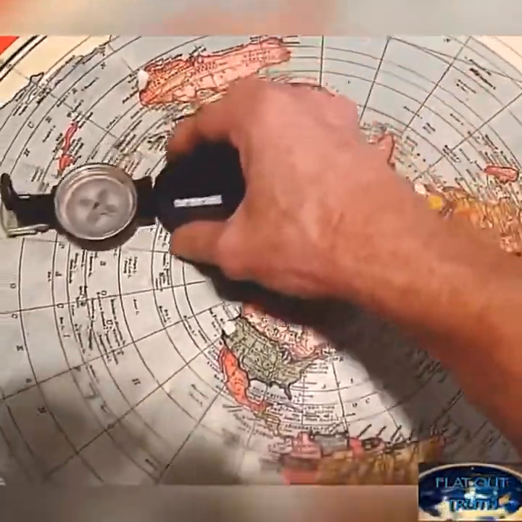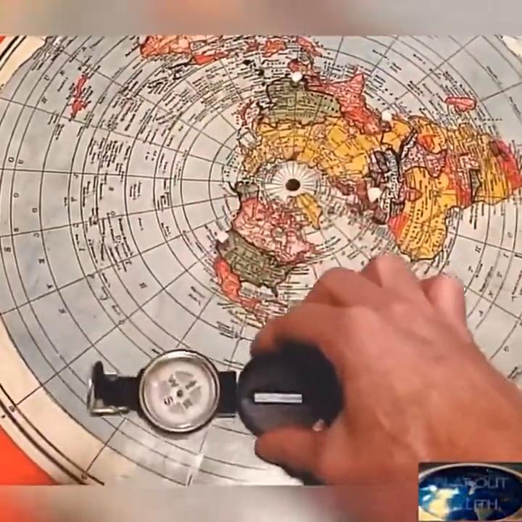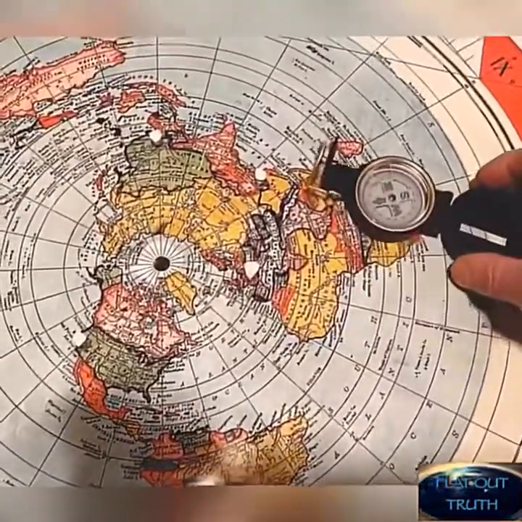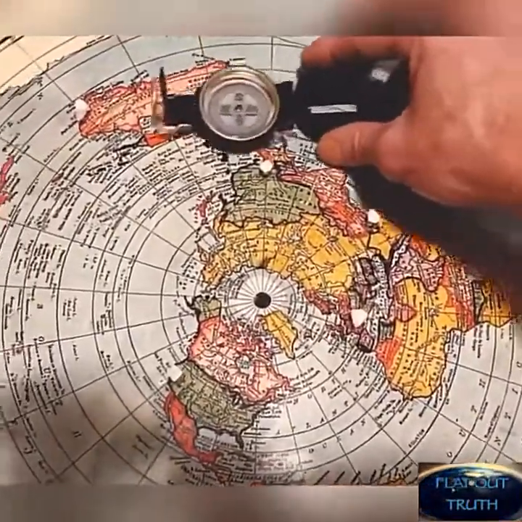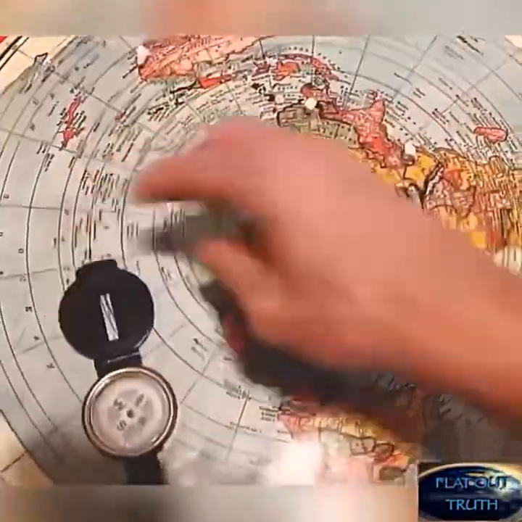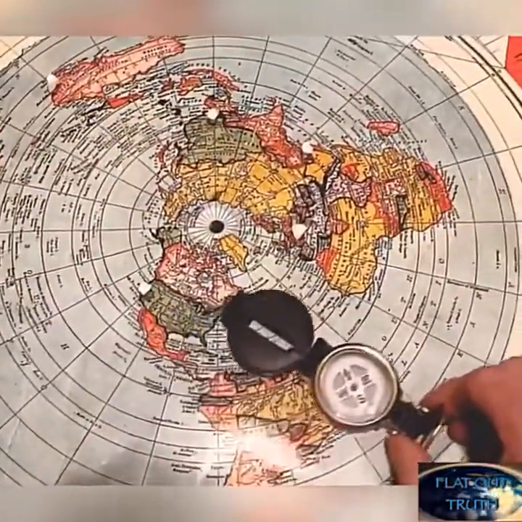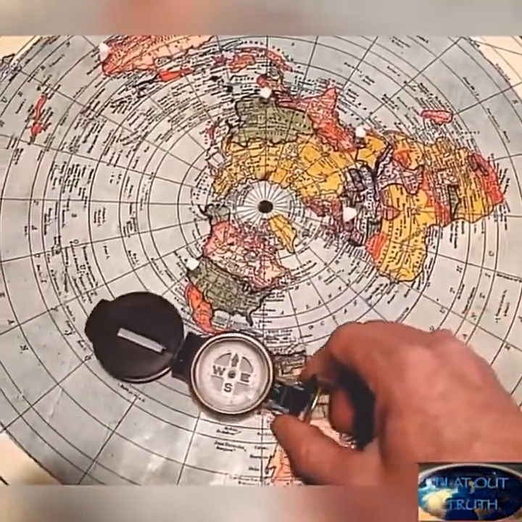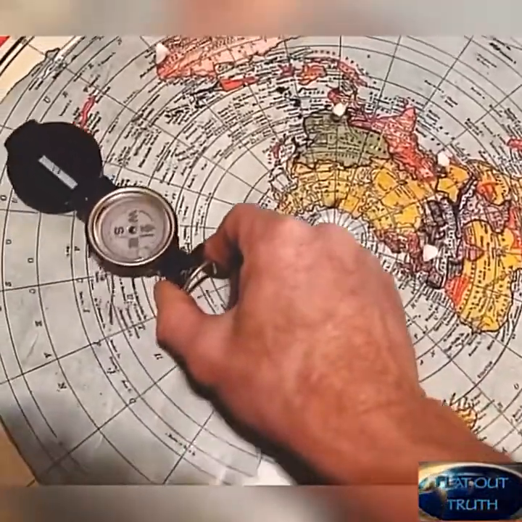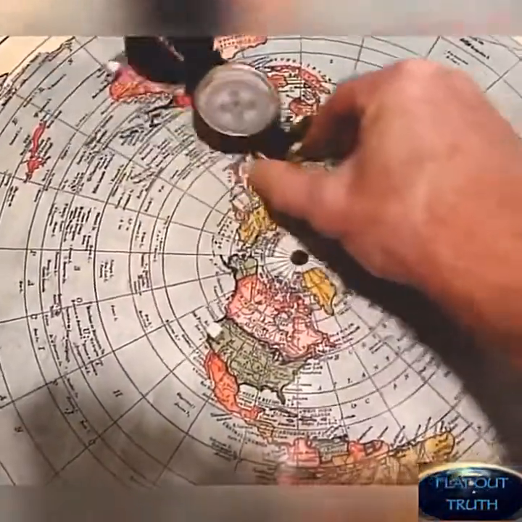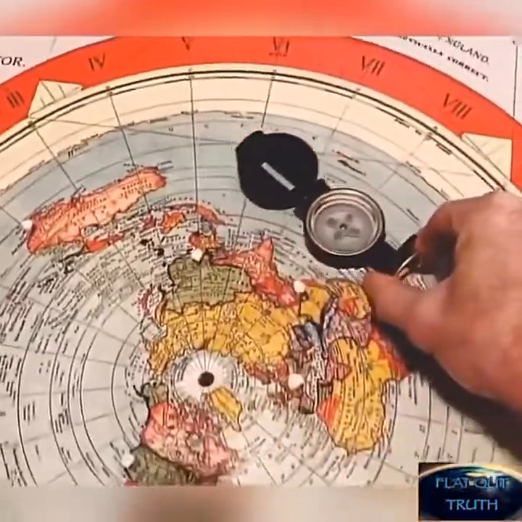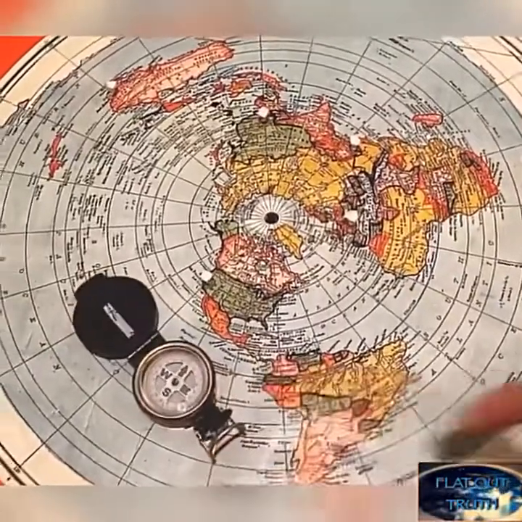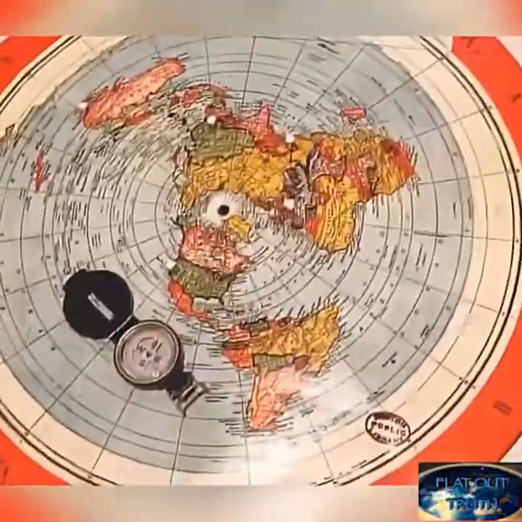Now doesn't that make sense to you? The ice wall is south, no matter where you go on the flat earth. And the North Pole is always going to be in the north. And you can only travel around the world going east, which is this way, or west. Now check out the compass. Where's it pointing to when we're going this way? West, right? All the way around, it's pointing west. And you can look it up yourself. We can only circumnavigate the earth from east to west.